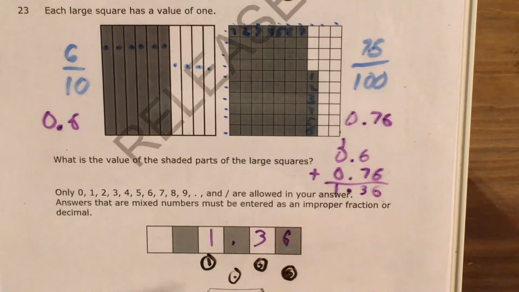And of course, I'm going to find my 1 bubble, my point bubble, my 3 bubble, and my 6 bubble below each of these boxes and bubble those in so that the computer that grades this test can say that I got it all right.